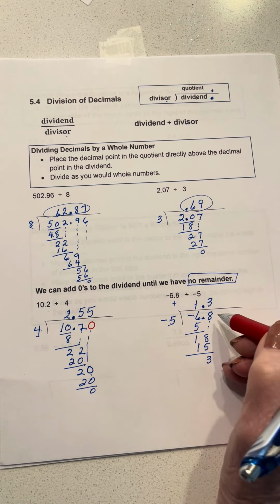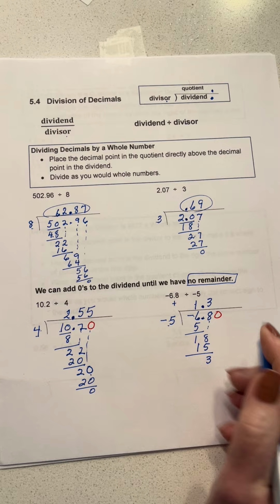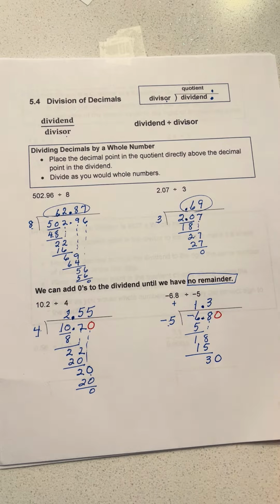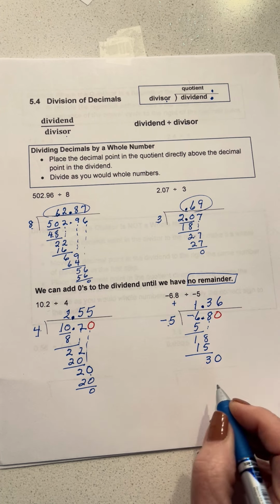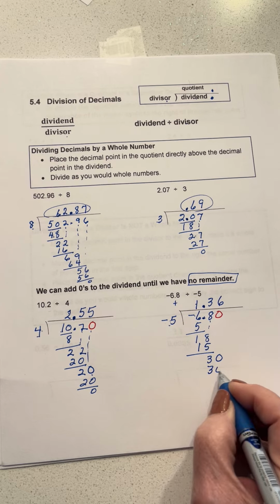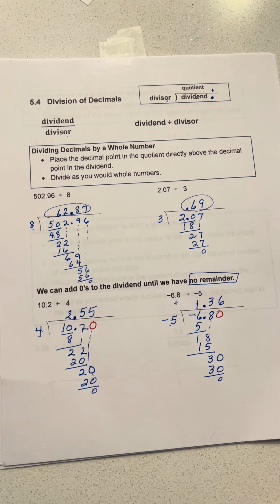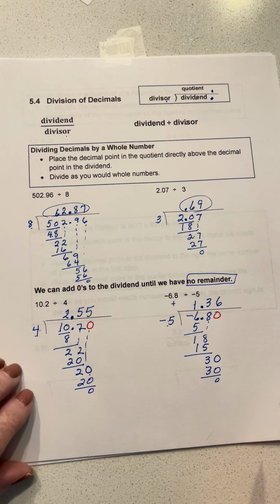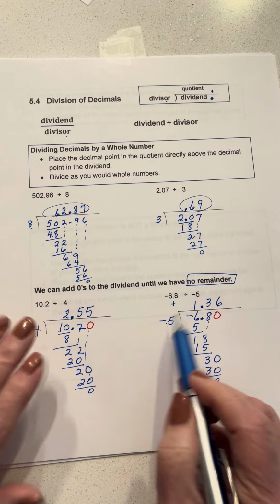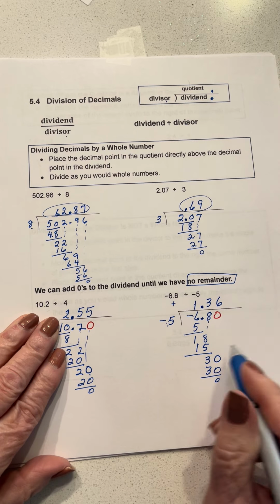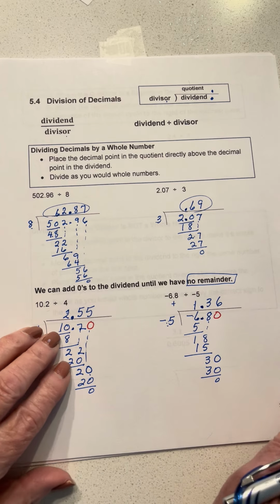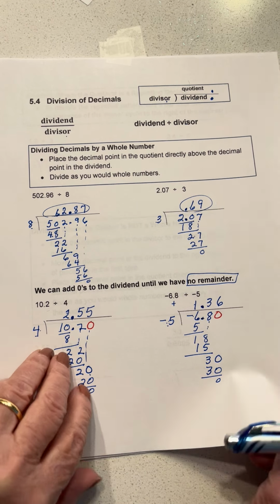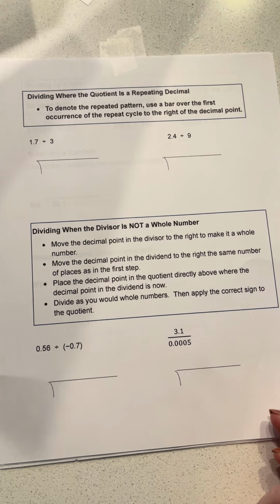We're going to add another 0, and we'll keep adding zeros until it comes out even or they tell us to round. How many 5s in 30? Well, daggum, there's 6. 6 times 5 is 30, and we're done. So if we're dividing by a whole number, then our decimal point just appears right above where it is in the dividend.